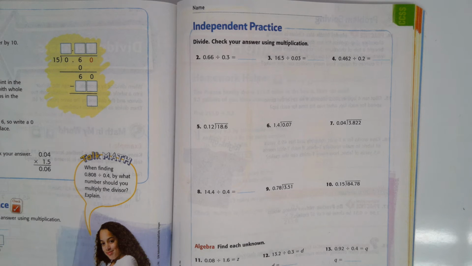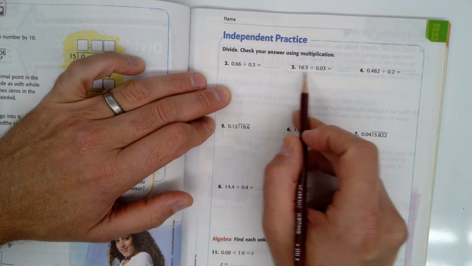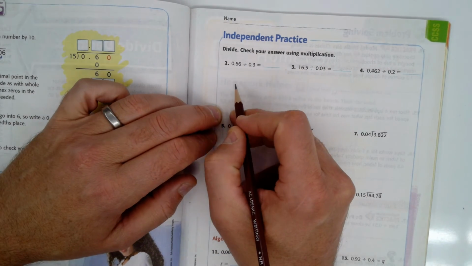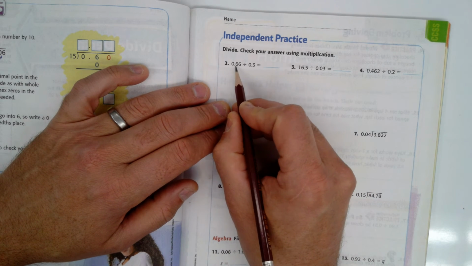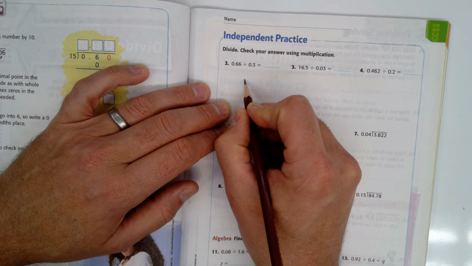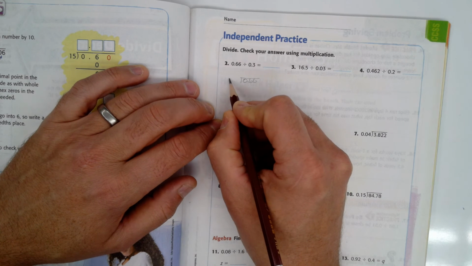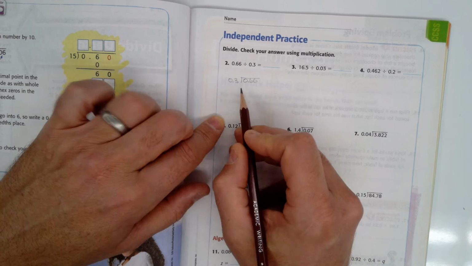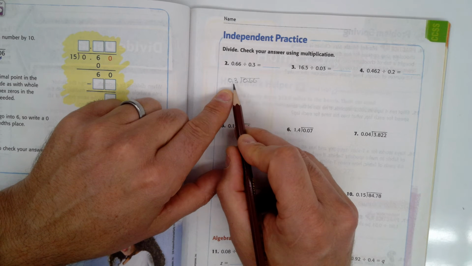All right, so for today's math, we're still doing division, so that's not much different. What we want to do when we see problems like this is rewrite them with a radical. So remember, this is the number outside. This is the number that would be under. So the first number you say is the number under, so it would be 0.66 divided by 0.3.